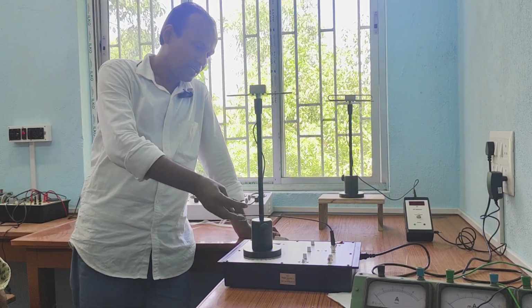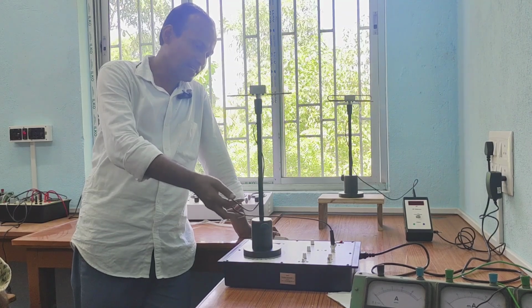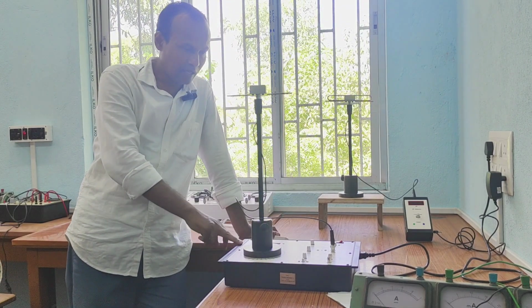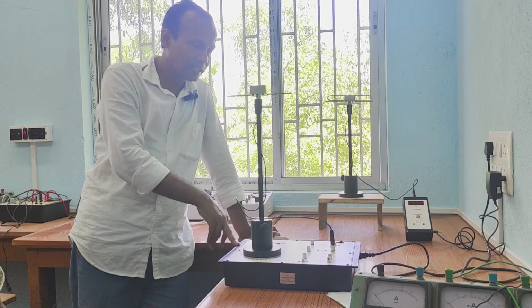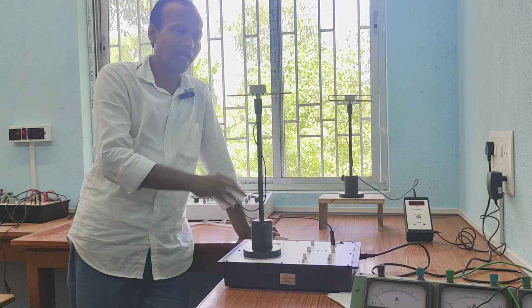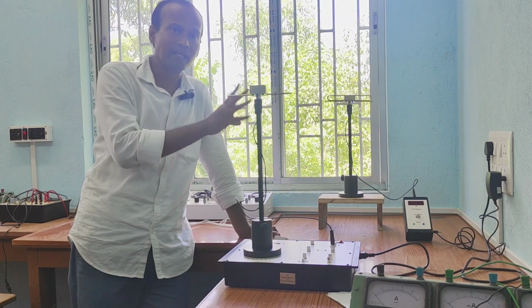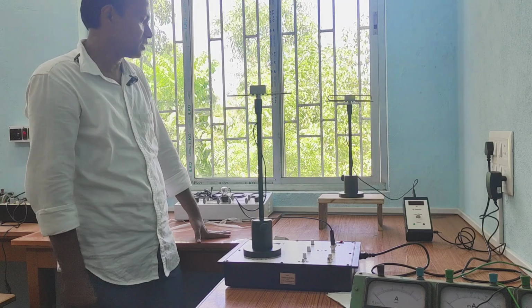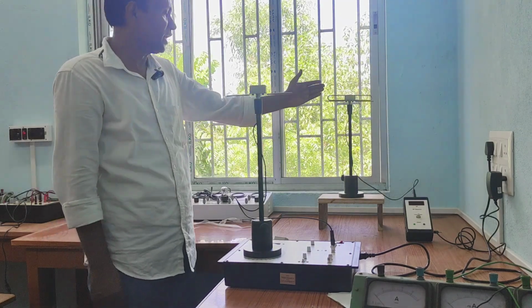You see that the transmitting antenna is connected with the radio frequency generator. That is, radio frequency will be supplied through this antenna and the antenna will emit radiation. This radiation is captured or received by the receiving antenna.